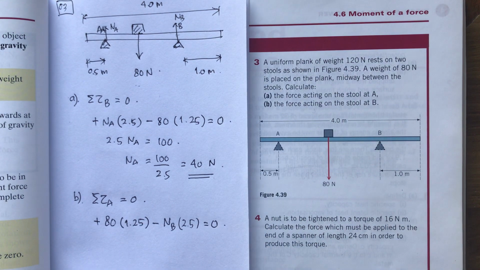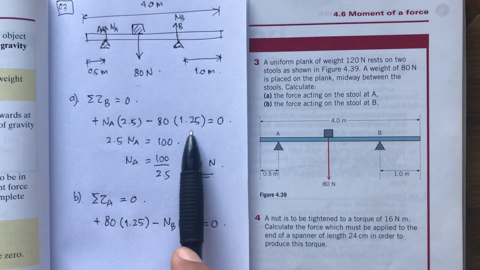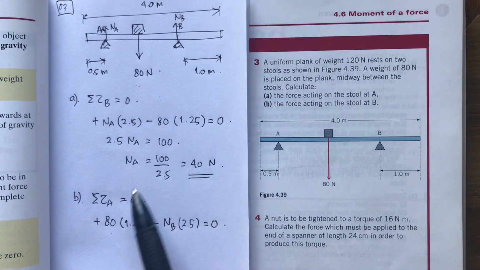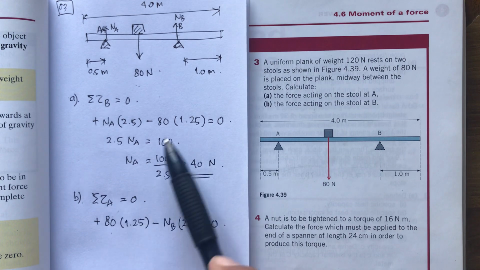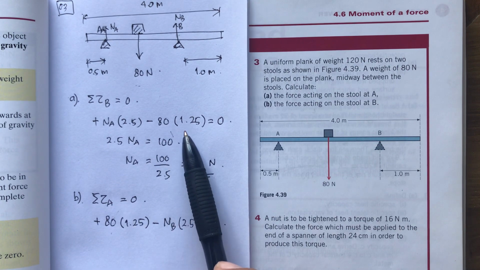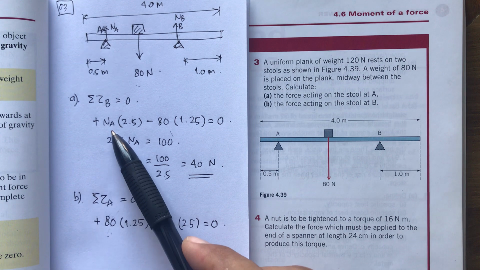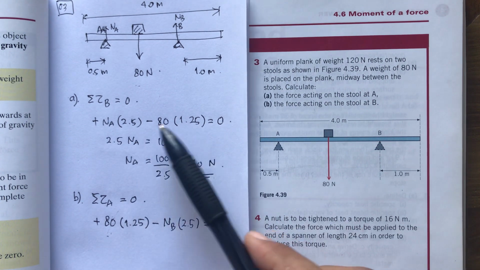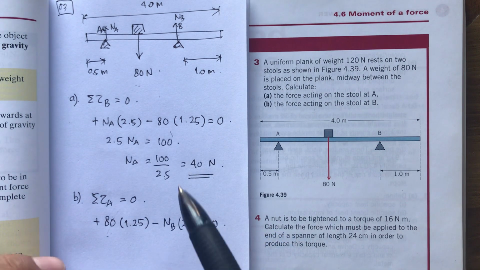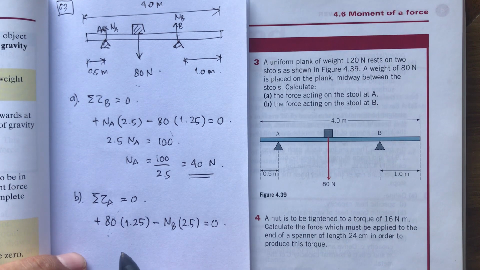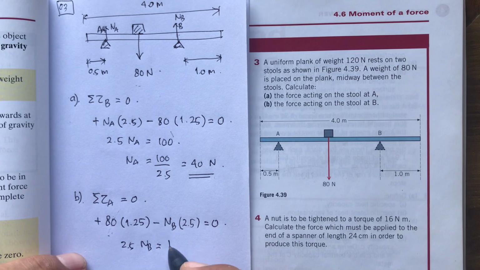I think you can see this is the same thing with this one. We only flip it: this is on the right one and this is the left one. So the equation is the same. We can say NB is the same as 2.5, and the 100 is the same. So NB is 100 divided by 2.5. Yes, correct, 40 Newton.